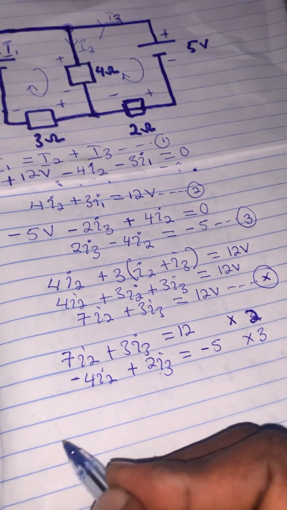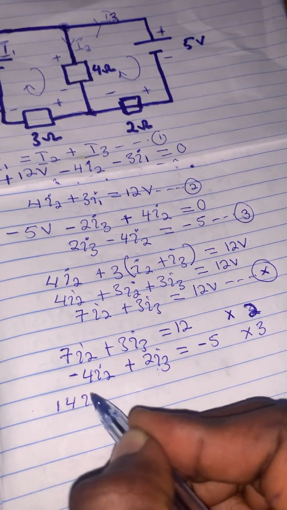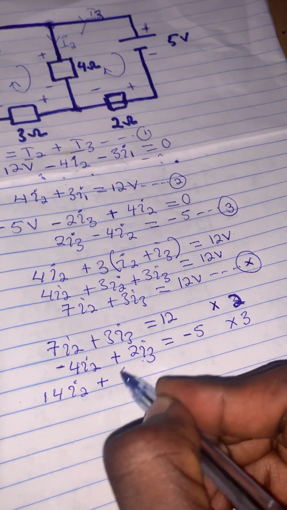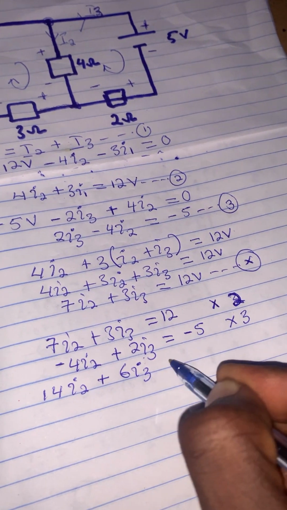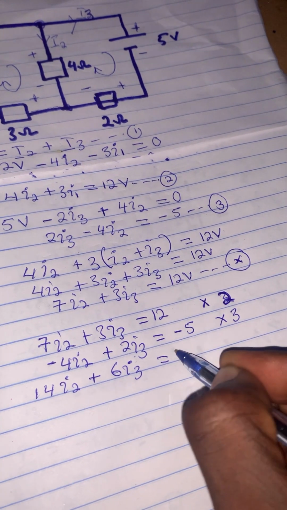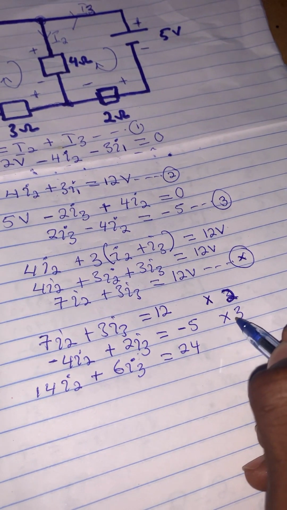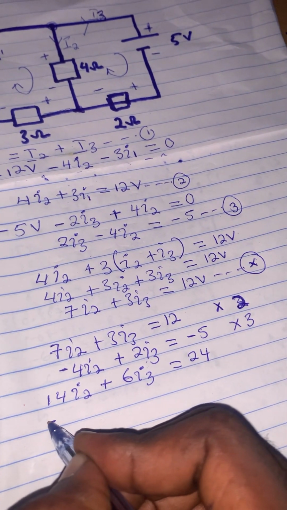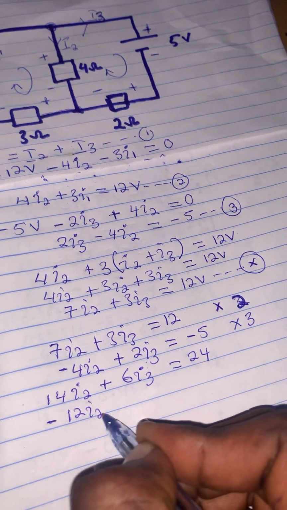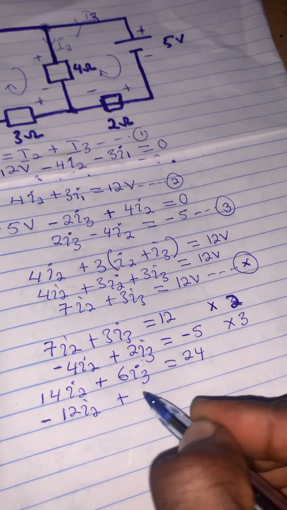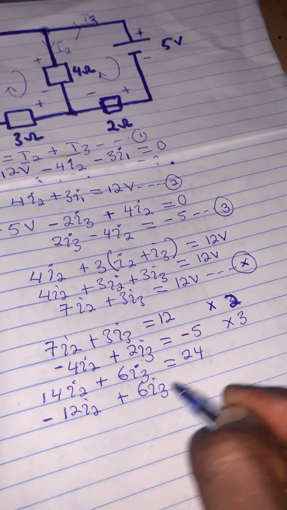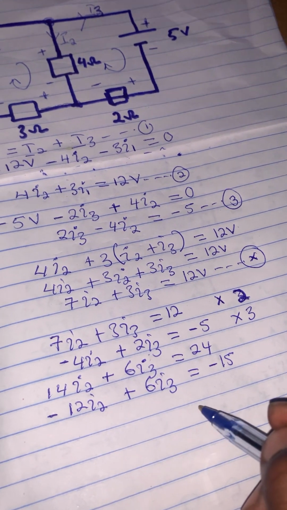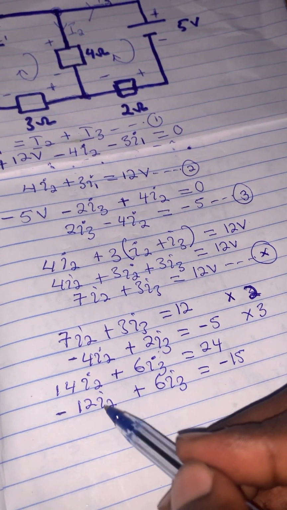This would be 2 times 7, that is 14I2 plus 2 times 3, that is 6I3 equals 2 times 12, that is 24. And this 3 also affects all this. 3 times 4, that is negative 12I2 plus 2 times 3, that is 6I3 equals 3 times negative 5, that is negative 15. So we are to find I2.